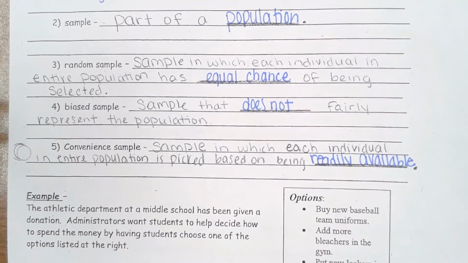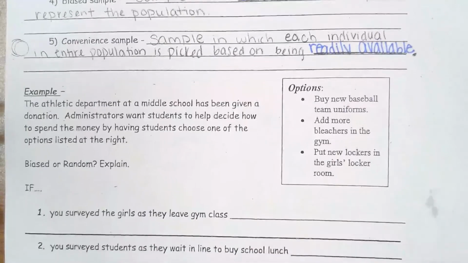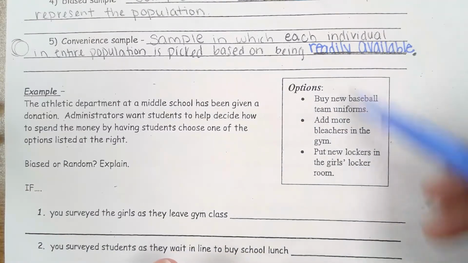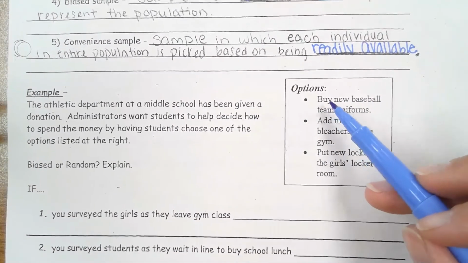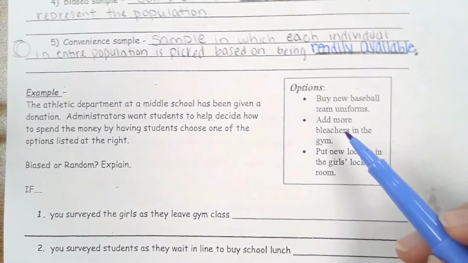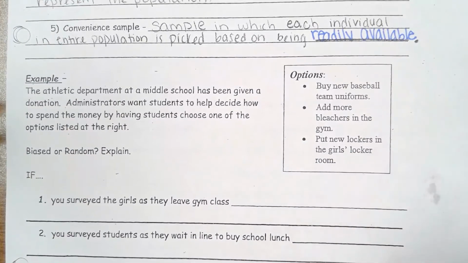Okay, so let's look at some examples and see if these are biased or random. The athletic department at a middle school has been given a donation. Administrators want students to help decide how to spend the money by having students choose one of the options listed at the right. And you guys need to tell me if it's biased or random. The options we could do here with the money that was donated is we can buy new baseball team uniforms, add more bleachers in the gym, or put new lockers in the girls' locker room.